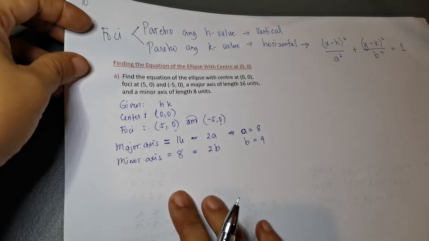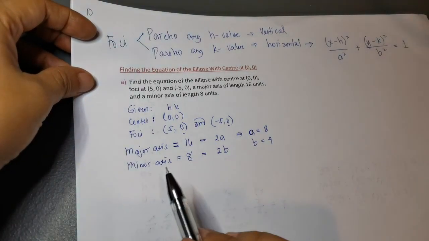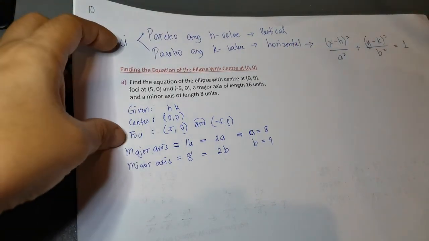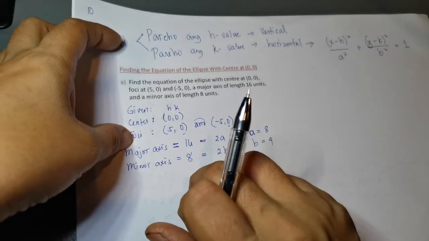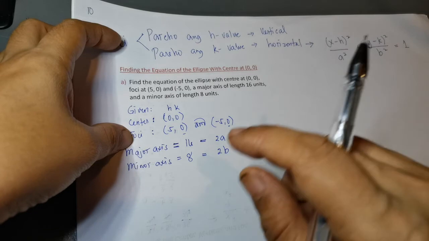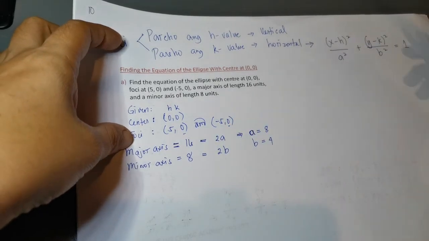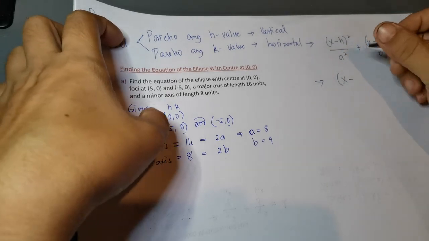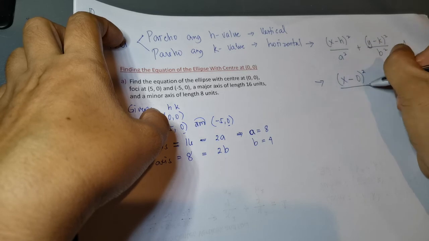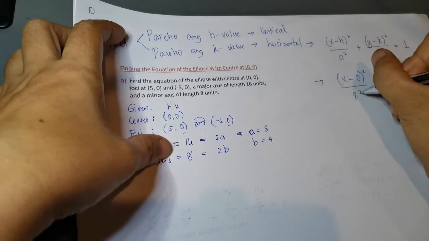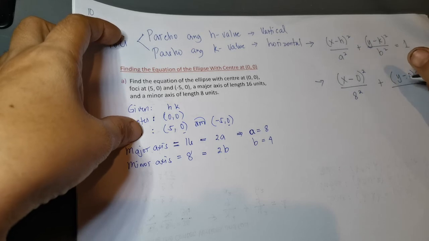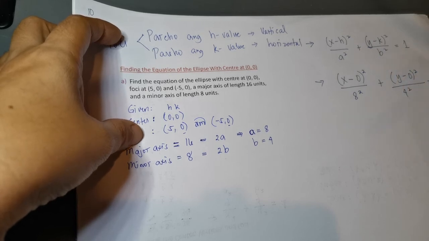Okay? So, since we have already the values for H, K, A, and B, yun lang naman yung mga kailangan natin. Hindi natin kailangan yung C kasi meron na tayong foci. Ang C ay kailangan lang natin kung i-identify natin ang foci o kaya hindi given ang foci. Okay? Now, we have x minus, ano ang H natin? 0, quantity squared over A natin ay 8, quantity squared plus y minus, ang K natin ay 0, quantity squared over, ang B natin ay 4, quantity squared equals 1.